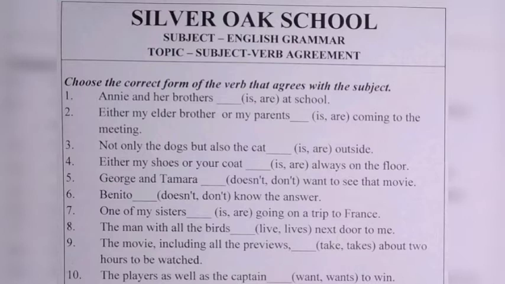Next sentence: one of my sisters dash is or are going on a trip to France. So here the phrase one of is used and whenever the phrase one of is used before a plural subject we use a singular verb. So here the singular verb is. One of my sisters is going on a trip to France because here the subject that we are talking about is singular. Any one out of my several sisters. Okay, so here is.